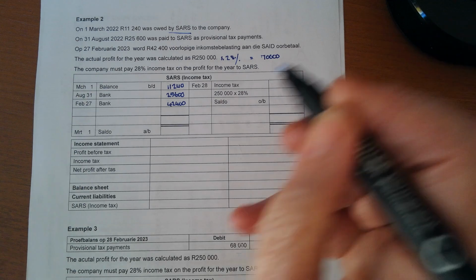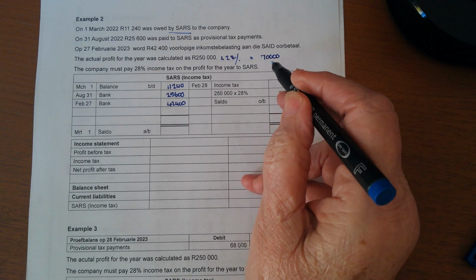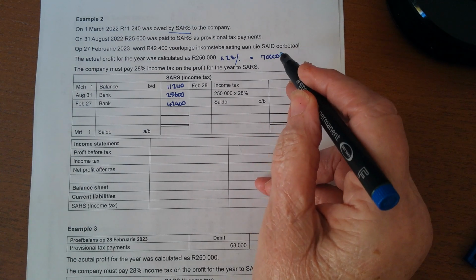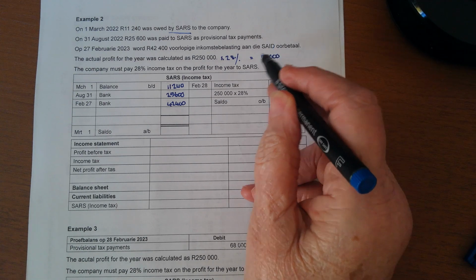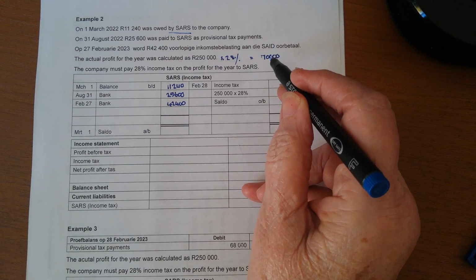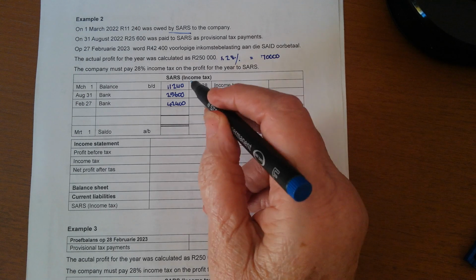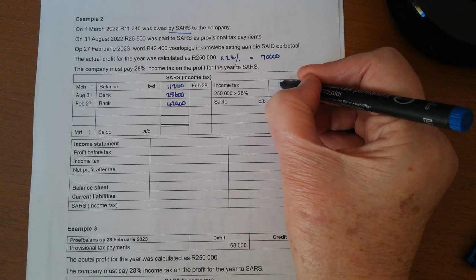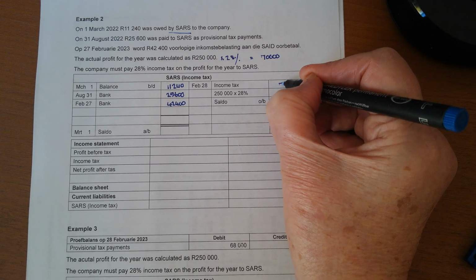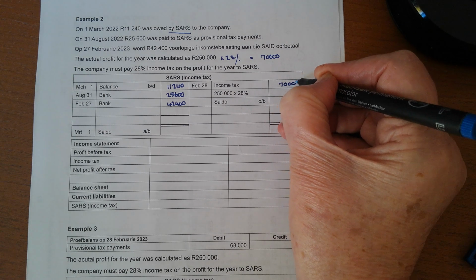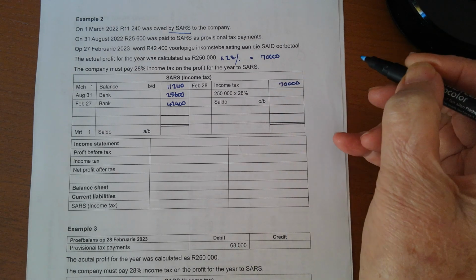Okay, so for the first time, I know exactly what is my tax for the year, so I can debit my income tax account and I can credit my SARS income tax account to indicate that is the amount that we have to pay to SARS.